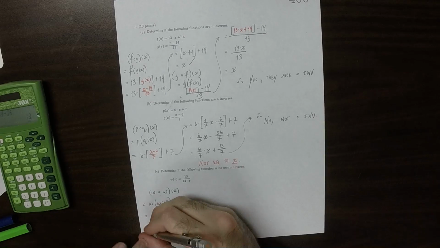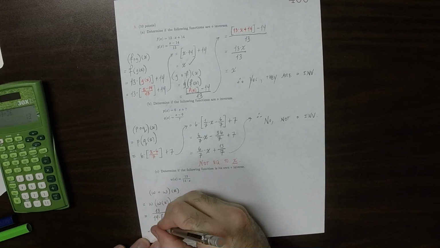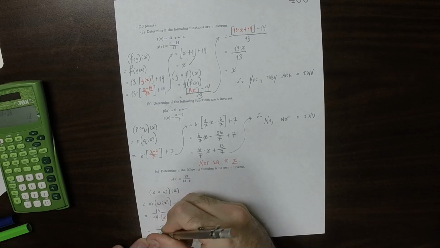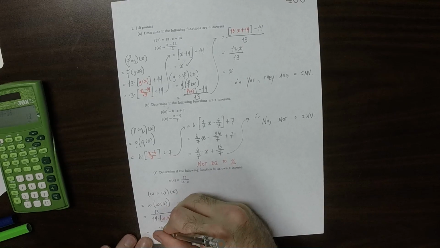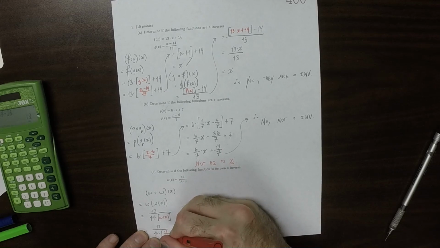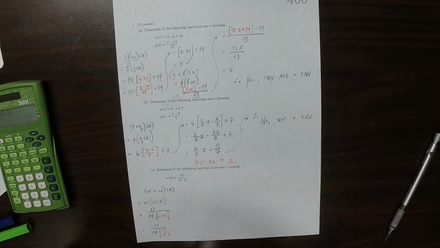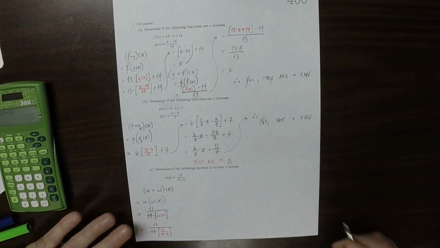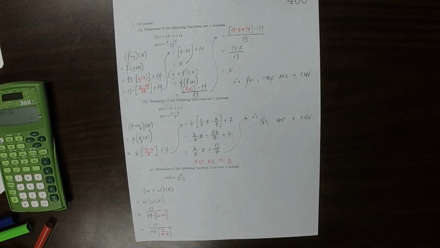Then we have 13 over 14 multiplied by now 13 over 14 x, like so. All right.